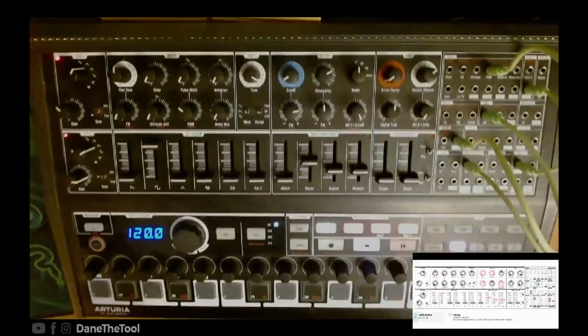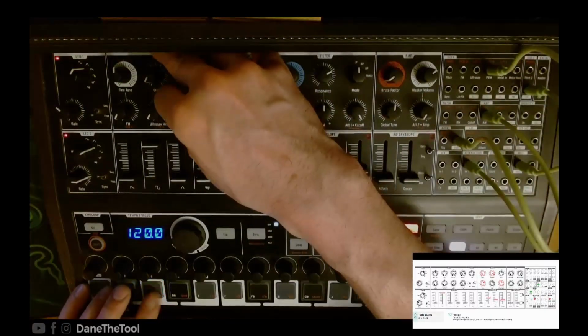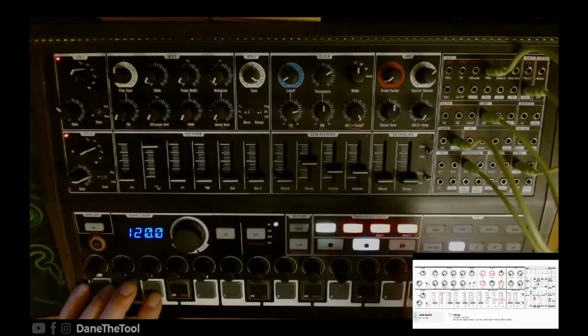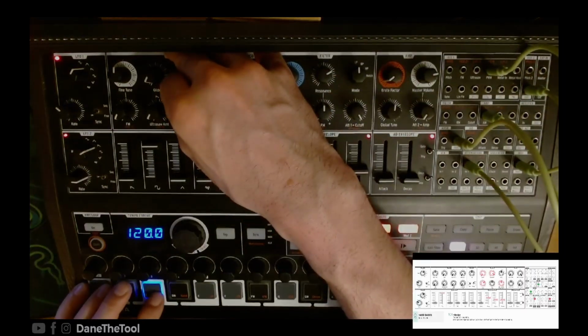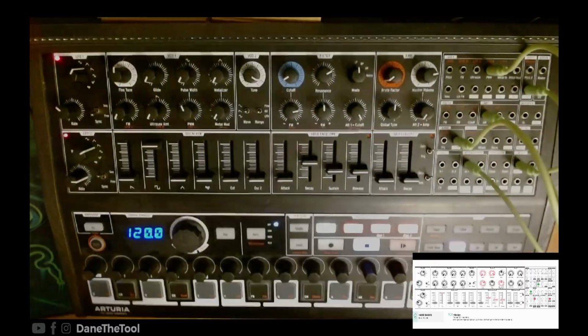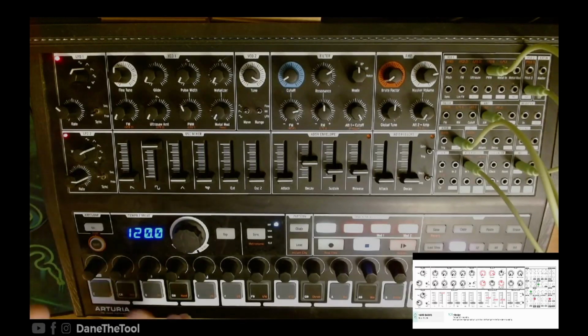All right, cool. So all we did was add a little bit of pulse width modulation to it. And it added just a little bit of crunch. It's very subtle. But if you were to run that through some overdrive or a nice tube, any good analog bass sound, run it through a good tube distortion.